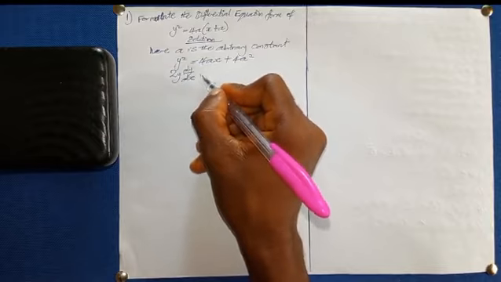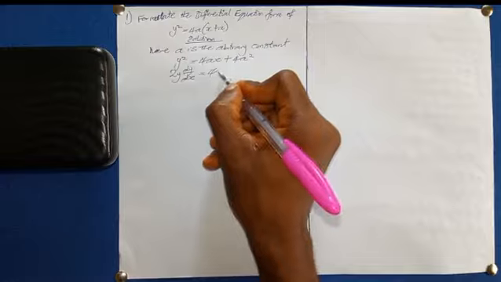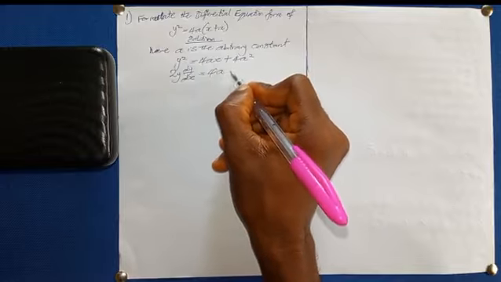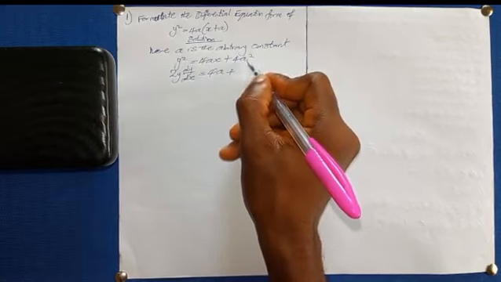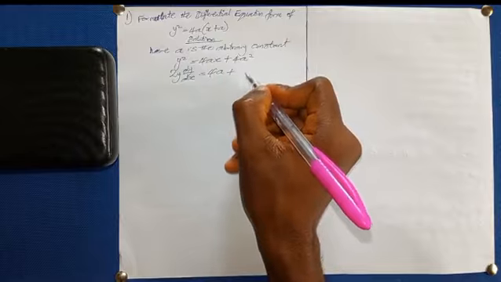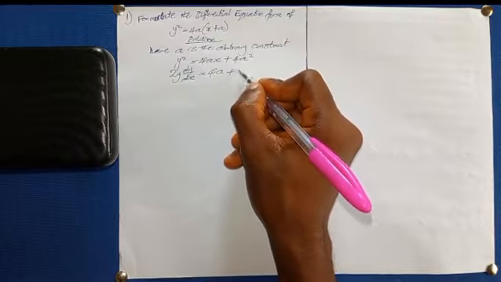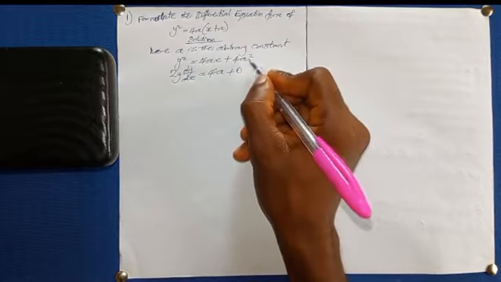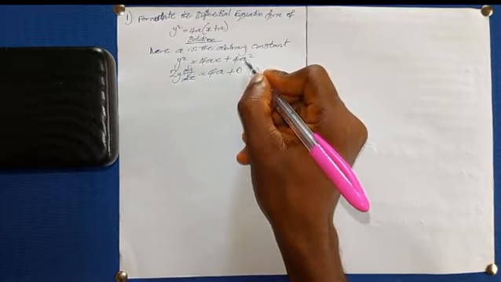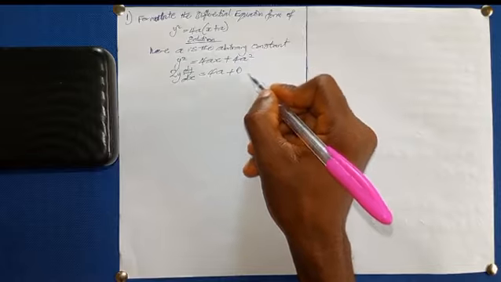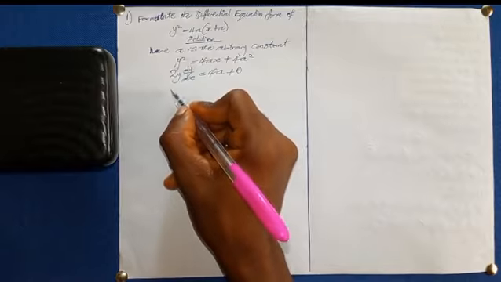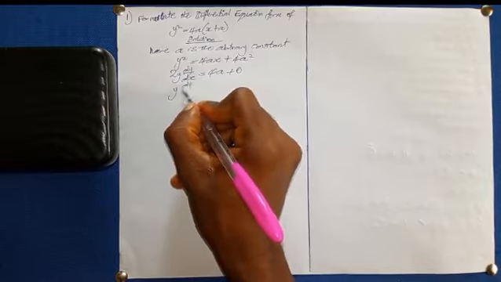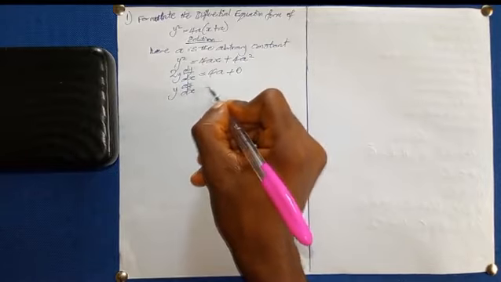Remember, a is constant, it equals 4a plus differentiate this, that will be 1, and here will be 0, because this is constant, there's no x. A here is constant, there's no x, so we move on. Differentiate it again.